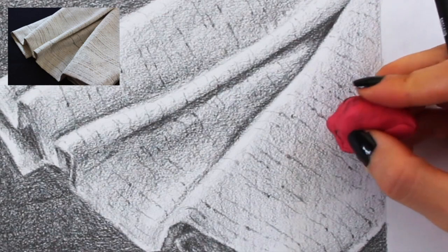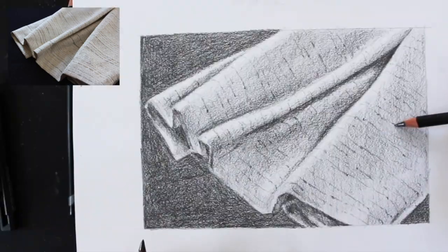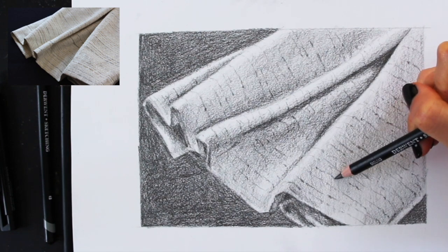Went a little overboard with that mark there. I'm going to erase that up. Go in with my HB pencil. Fill that section up with graphite again. Go in with my 2B pencil, just fix that area.